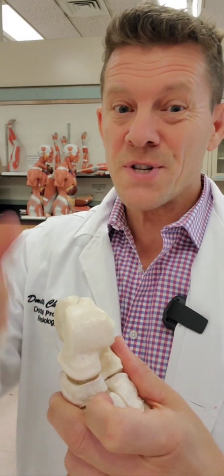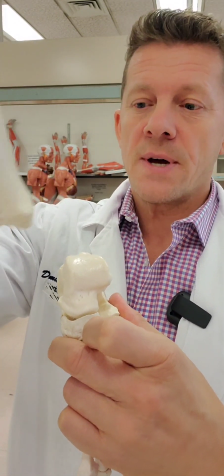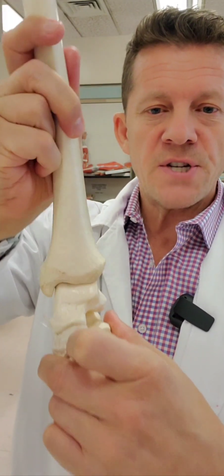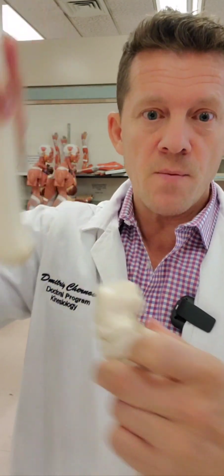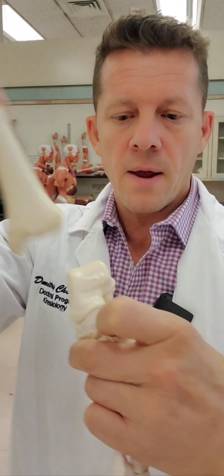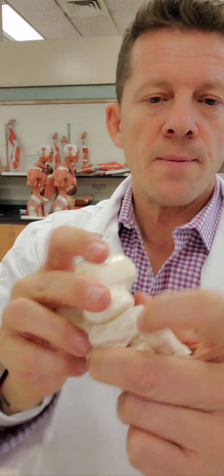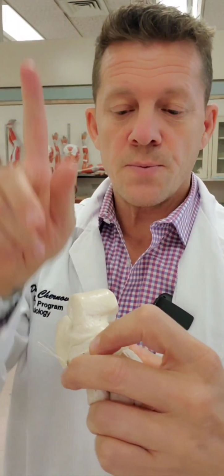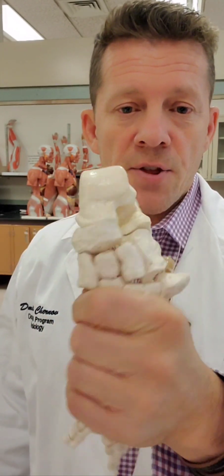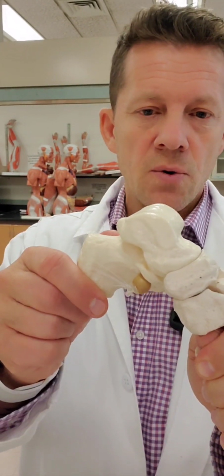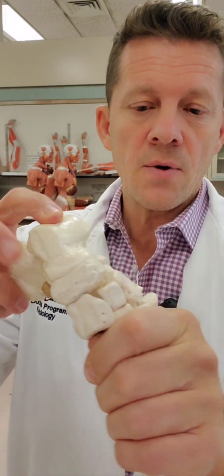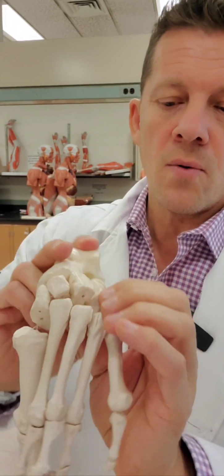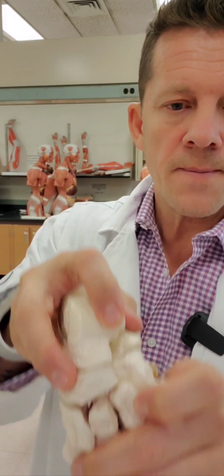The talus supports the entire body weight because the tibia is sitting right on top of that, and on top of that is the femur, and on top of it is the entire body. So that's a very important bone. That bone articulates inferiorly with the calcaneus, and also the talus articulates superiorly with the tibia. And so there are 7 tarsals, and there are 3 important tarsals: the calcaneus, the talus, and the navicular bone. It's right here.